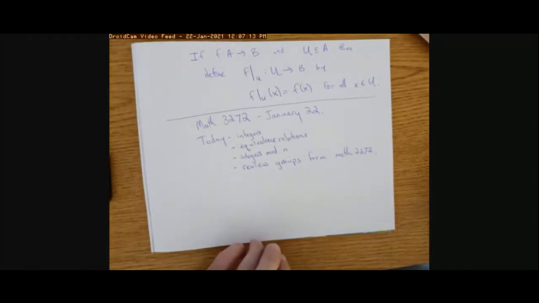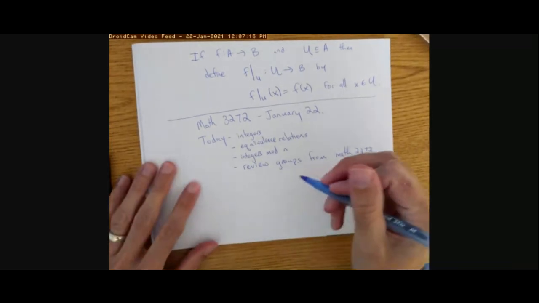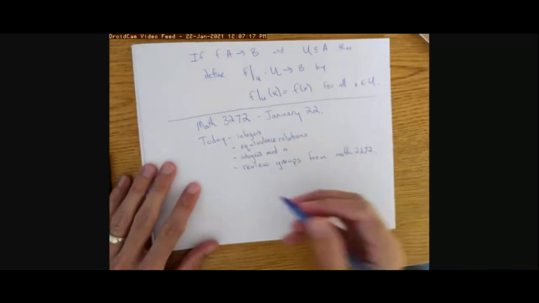Okay, so let's get started with equivalence relations. Well, we need to remember what a relation is.